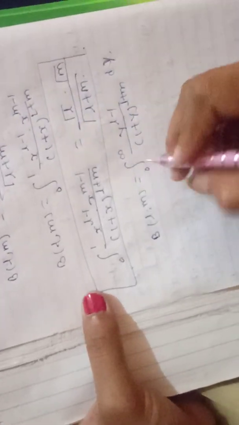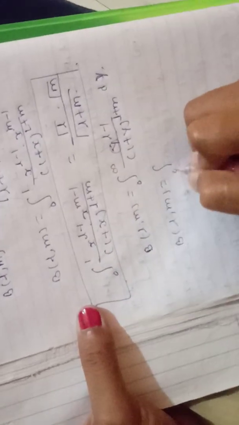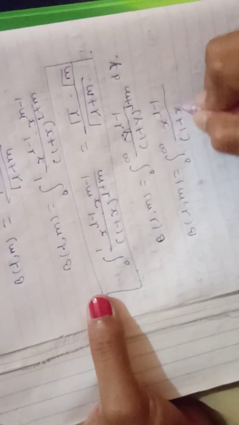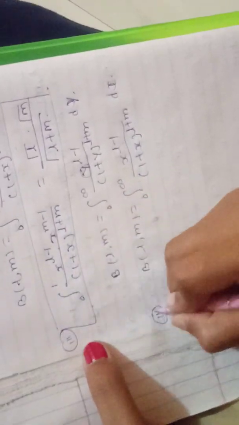Then again we know beta of l and m is equal to integration 0 to infinity, the first transformation, that is y raised to l minus 1 divided by 1 plus y raised to l plus m into dy, but we also change the variable here, replace y by x. Then beta of l and m is equal to integration 0 to infinity x raised to l minus 1 divided by 1 plus x raised to l plus m dx. This is the second transformation form. This is the first transformation, second transformation form, this is the third transformation form.